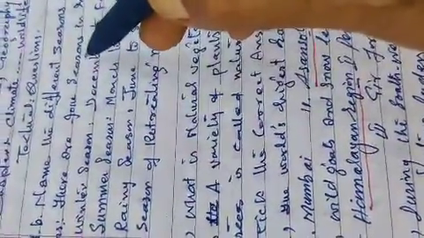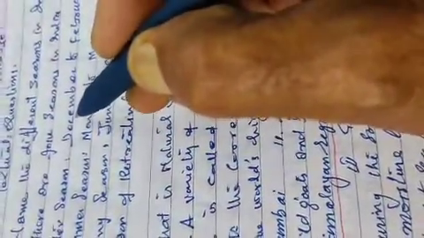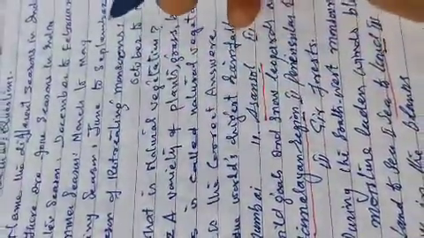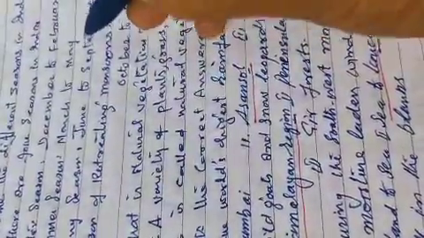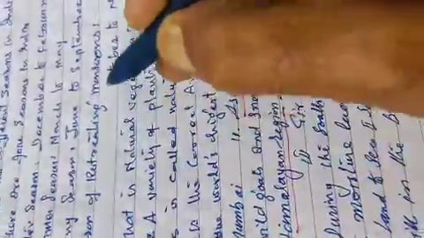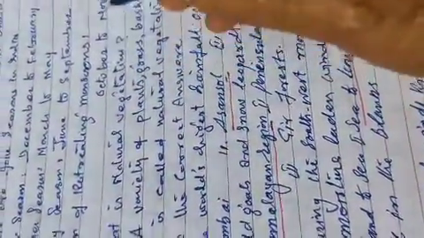Important pointers also. Question number 1: Name the different seasons in India. There are 4 seasons in India: winter season, December to February; summer season, March to May; rainy season, June to September; season of retreating monsoons, October to November.